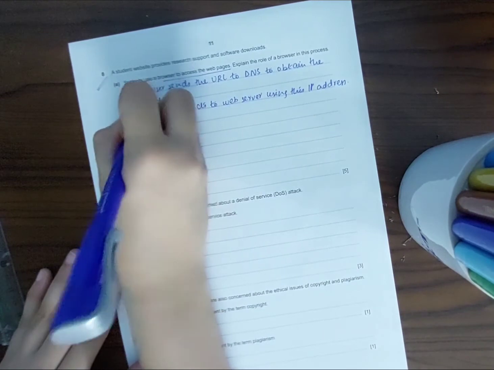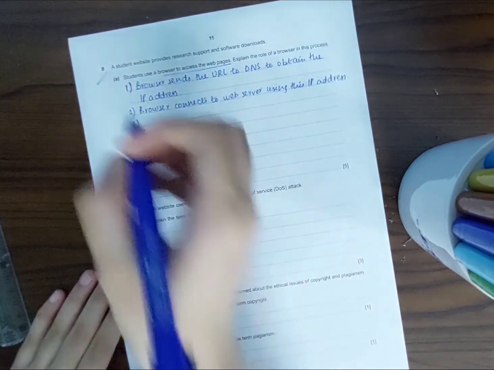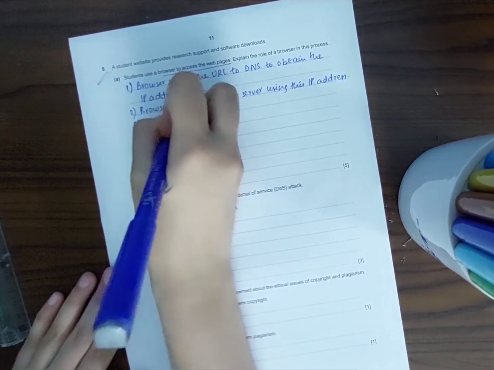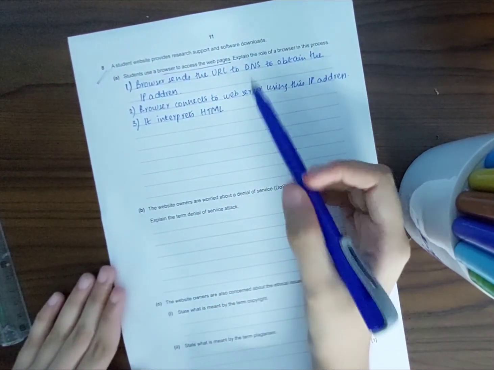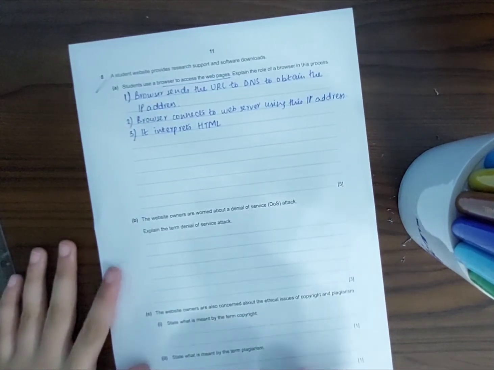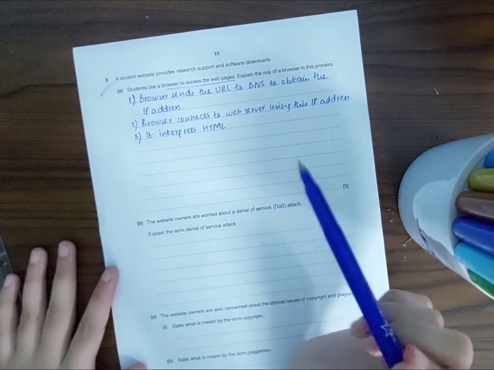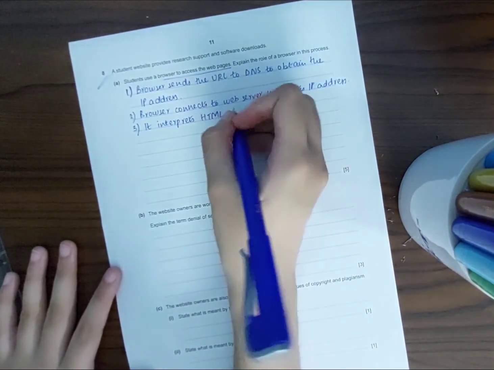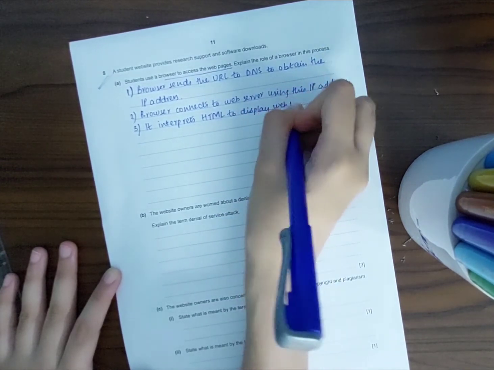Now it also helps in displaying the web pages, and how it does that, it interprets HTML to display web pages. So you can write that it interprets HTML. You're just talking about the browser here, not the web server, so make sure you don't provide the details that the web server sends the signal back, or it sends a copy of its SSL certificate. I don't think you need to write it. You can also write the specific thing, which would be better. So the browser sends the URL to DNS to obtain the IP address, and the browser connects to the web server using this IP address, and it interprets HTML to display web pages.